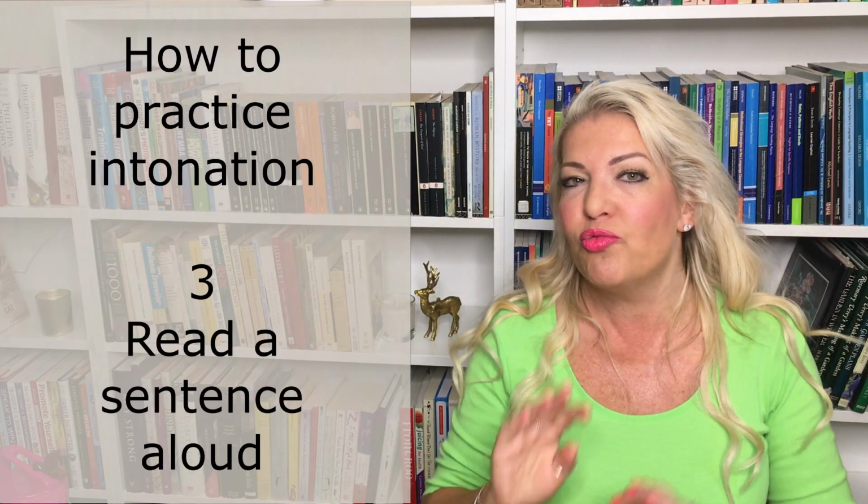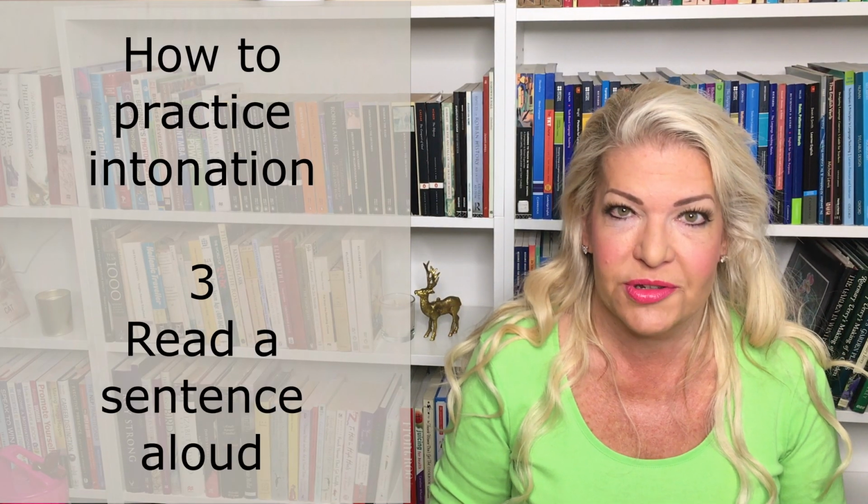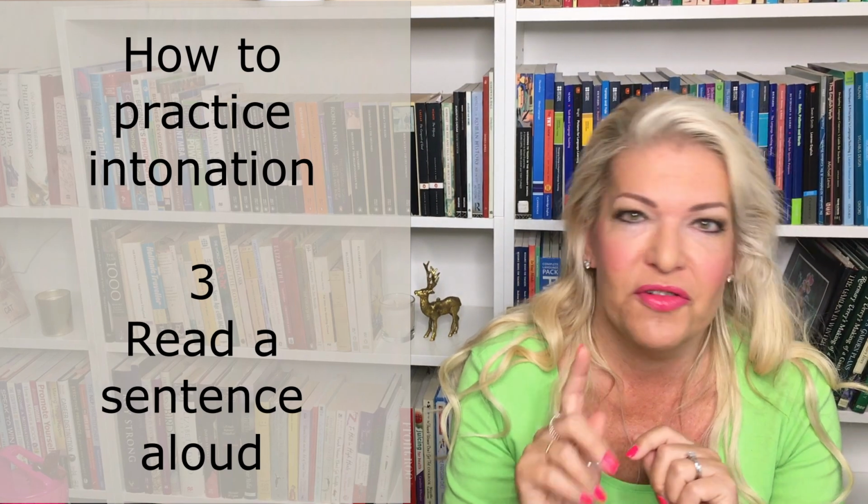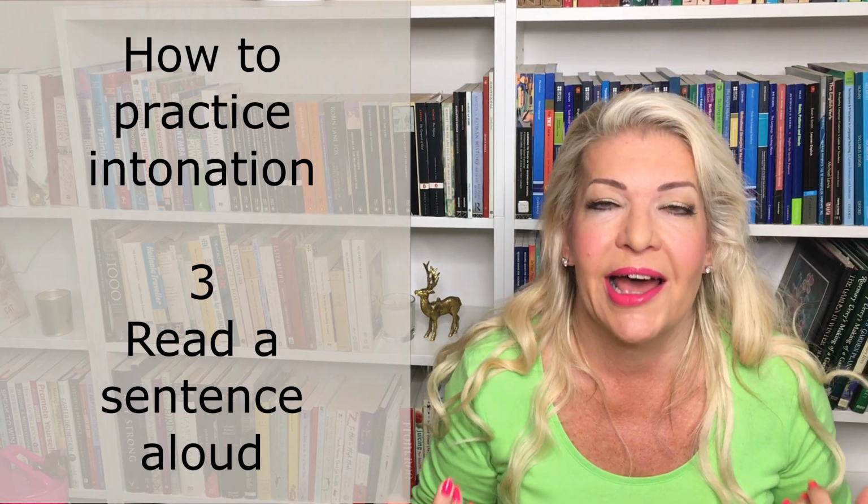Number 3, read a sentence aloud. Take a sentence that you've heard and read it aloud, exaggerating the rise and fall of the intonation. It's very useful to do this at home, especially in private, and you can do it in class too. If you're a teacher, provide your students with models and get them to copy the intonation and exaggerate it. It creates a really fun class and they will improve their intonation too.